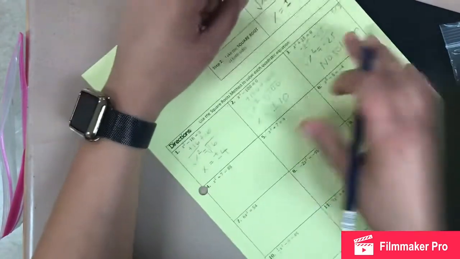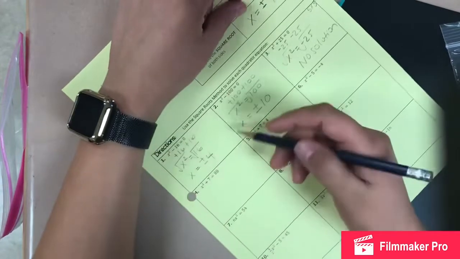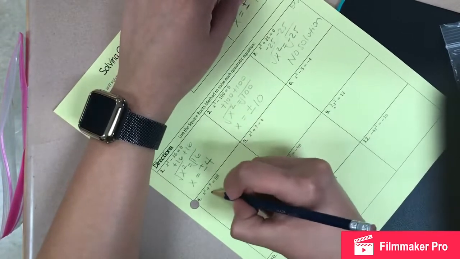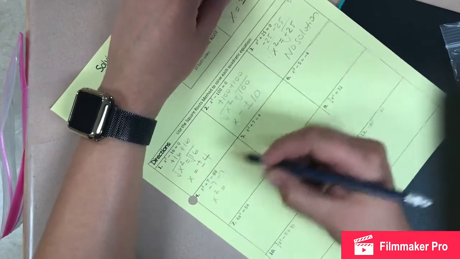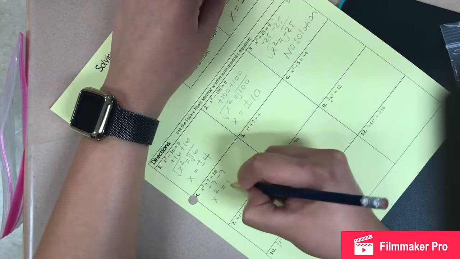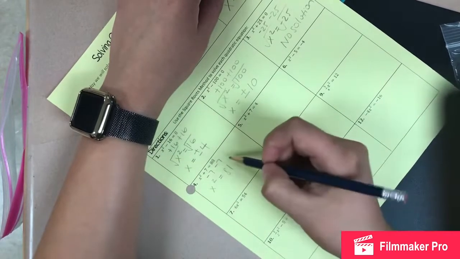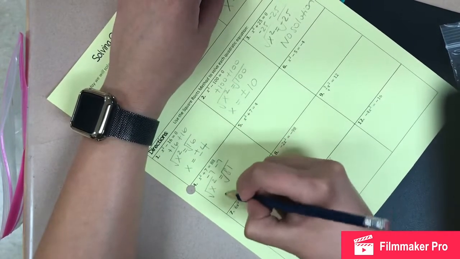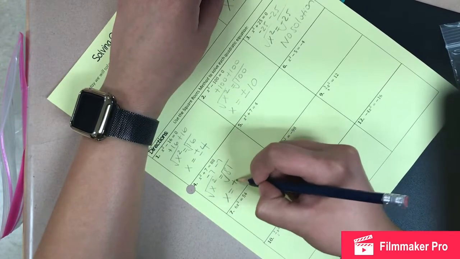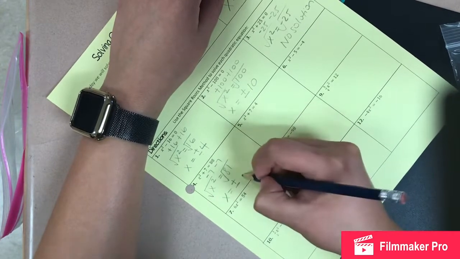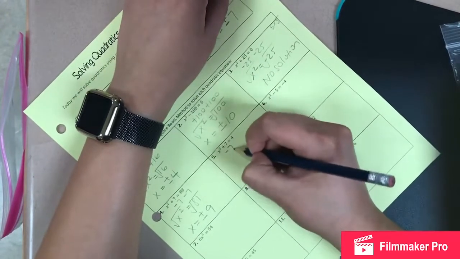Number 4, okay, we still have to get x squared by itself. So in order to get x squared by itself, we're going to subtract 7. So x squared equals 88 minus 7, which is 81. Now we can take the square root of 81, and that means x is positive or negative 9.